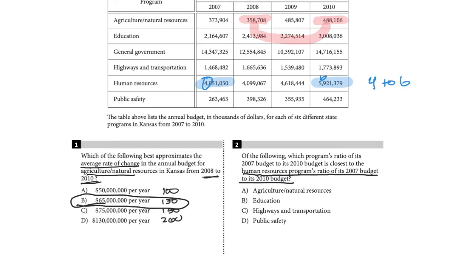Now, they give us 4 other choices here. Agricultural natural resources. If I look at that, that's going to be closer to 4, and this is close to 5. So that would be 4 to 5. B is education. That's 2 to 3. C is highways and transportation.